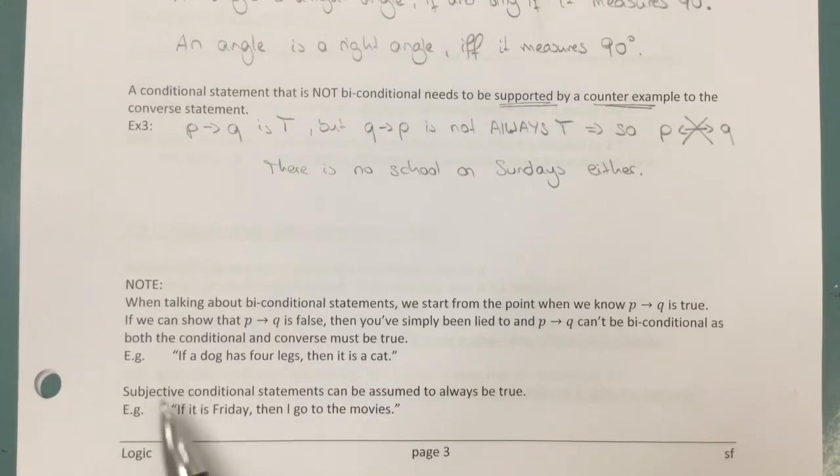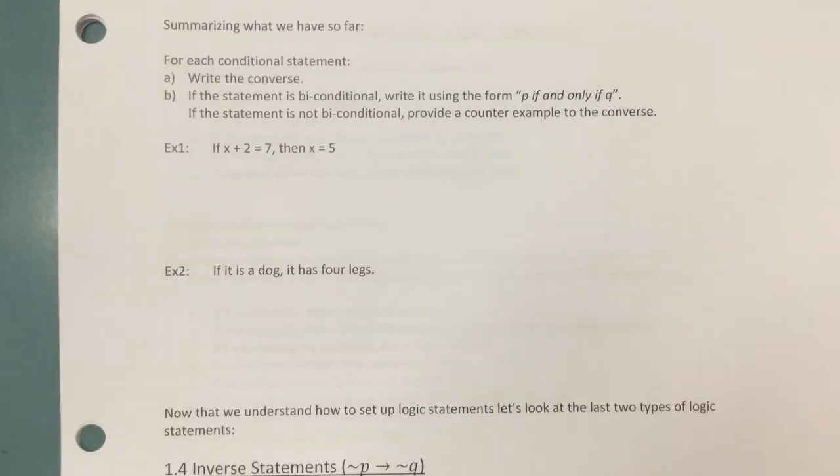The other case would be a subjective conditional statement. That is the opinion of somebody or the decision that somebody makes. So something like, if it is Friday, then I go to the movies. Now that depends on the person that makes the statement, and in this case we will say that is considered to be true. So any subjective statement will always be considered to be true. So let's take this to the next example and we'll just summarize what we have at this point.